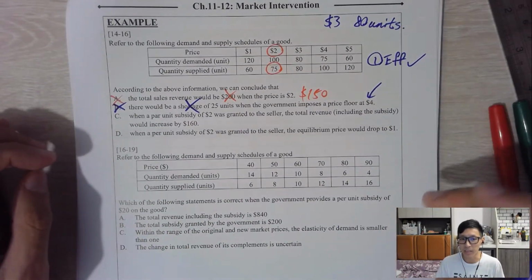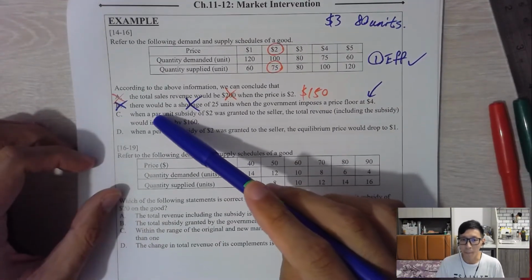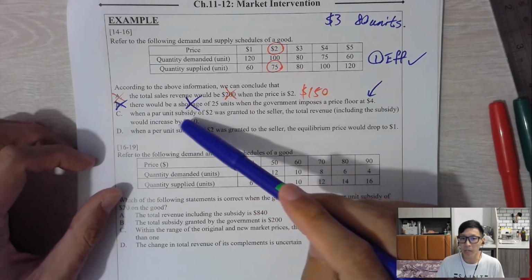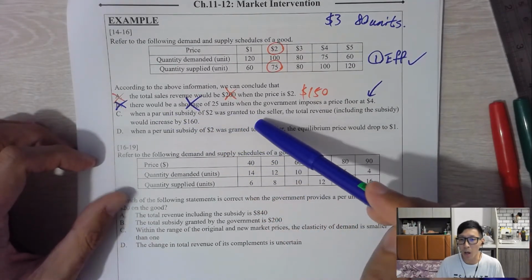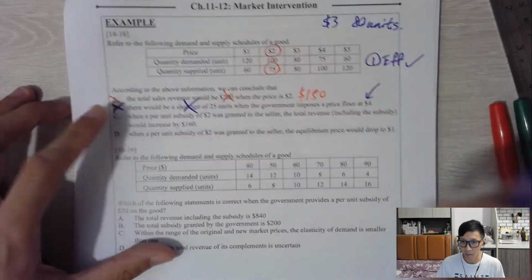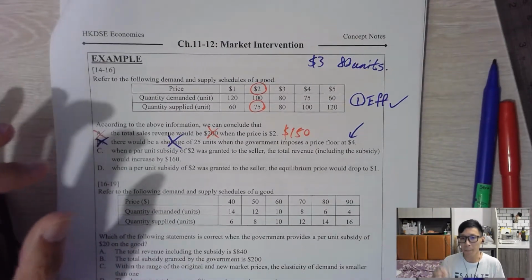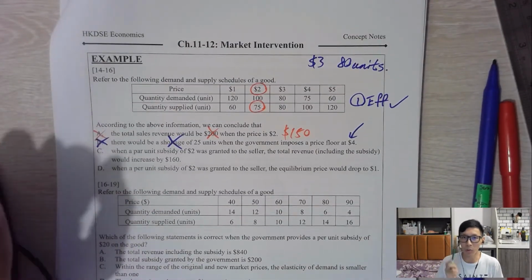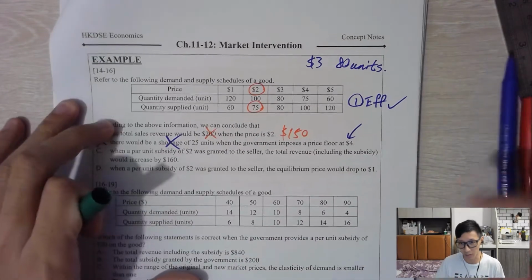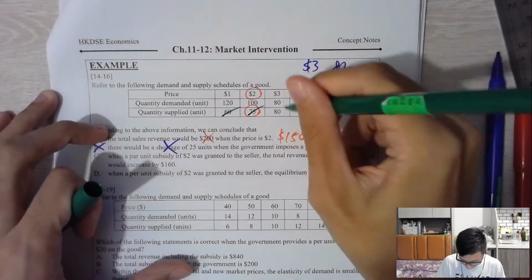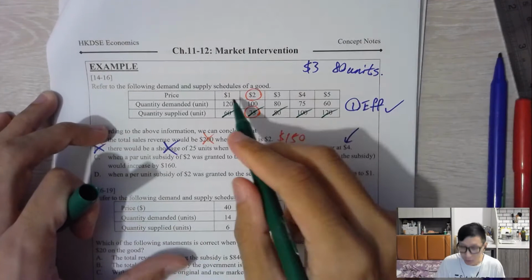So unfortunately, B is not correct. Now let's see C and D. When a per unit subsidy of $2 was granted to the seller, okay? 我哋試一試啦。What happens if a $2 subsidy was given? Okay, it goes like this. Let's cross it all out. It should become like this.